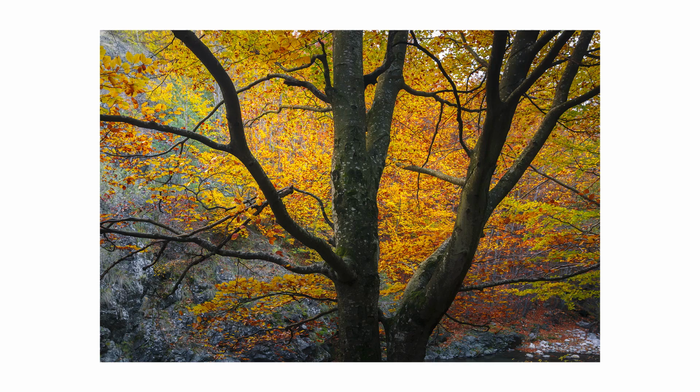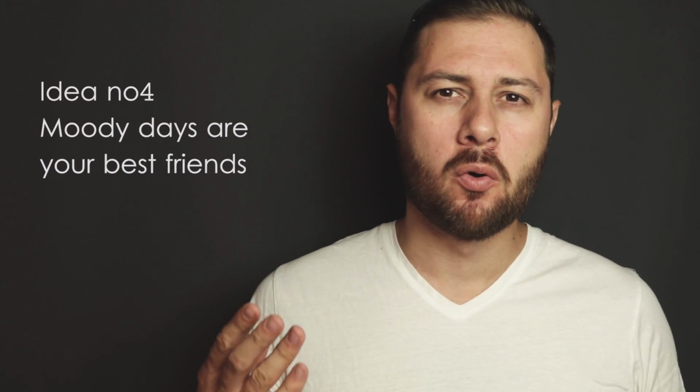Number 3. In autumn, leaves are beautifully colored, but you can also use the branches of the tree to break the pattern. And if you do this in close-ups, you're gonna get some interesting images, and you will play with the branches and with the shape of the branches, but also you will attract the eye by having those beautifully colored leaves in the background.